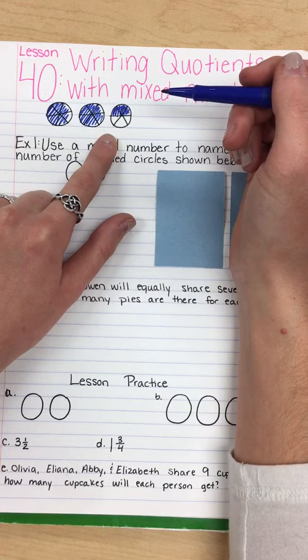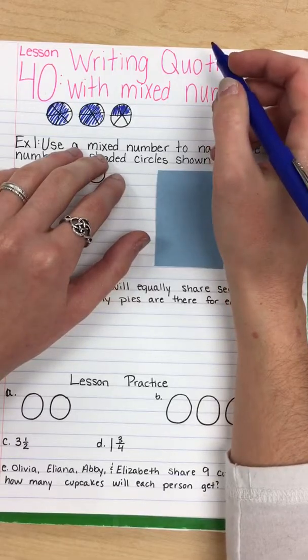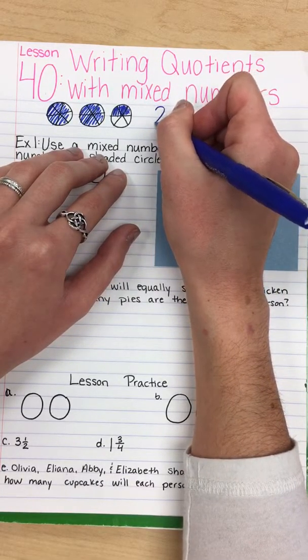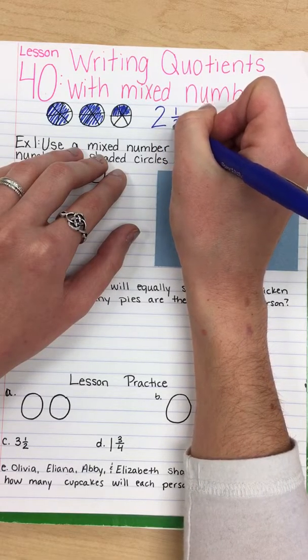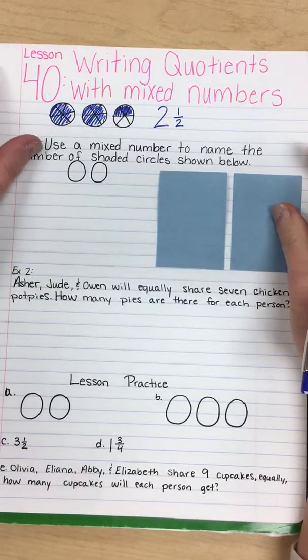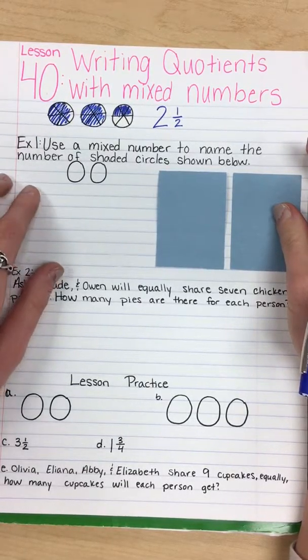So how would we use digits or numbers to write 2 and 1/2? It would look like this, 2 and 1/2. And I know what you're thinking, Miss Sparks, I already know that. Yes, I know you know that because you are so smart.